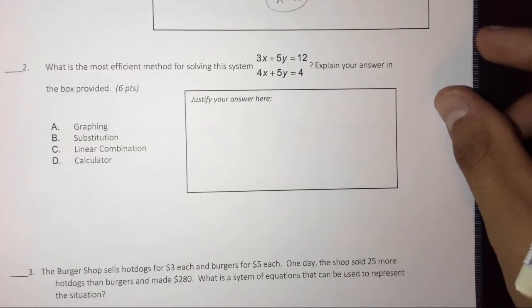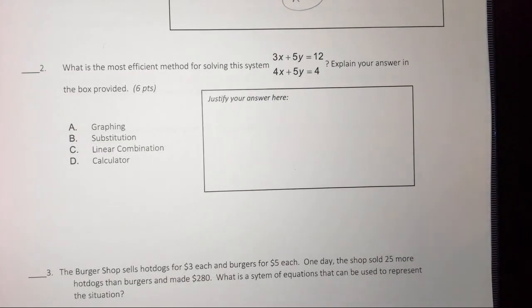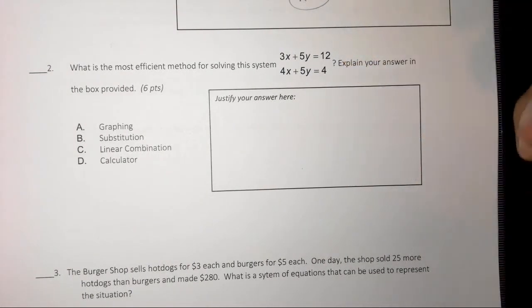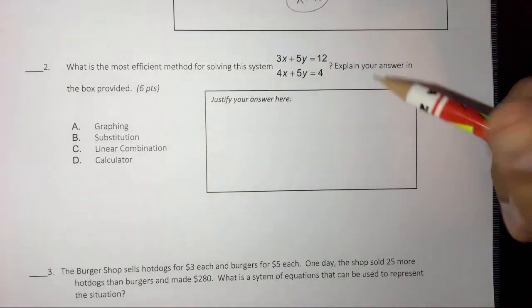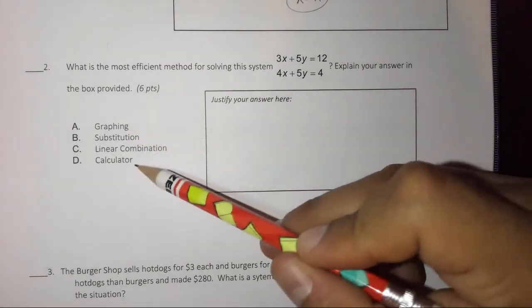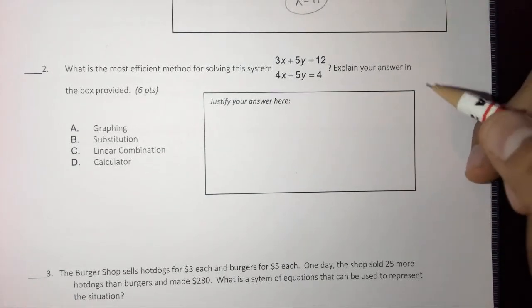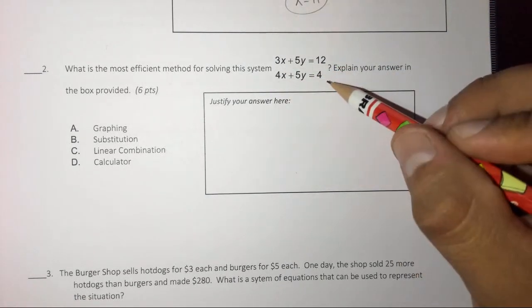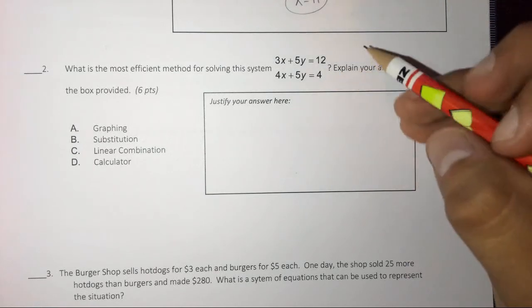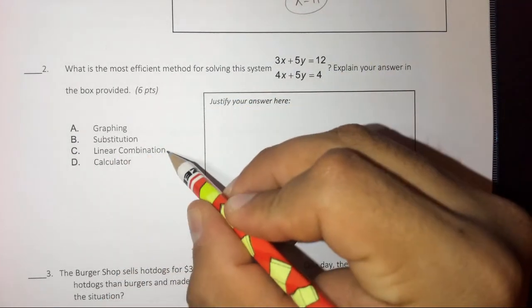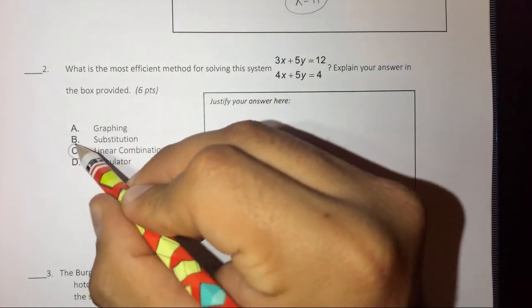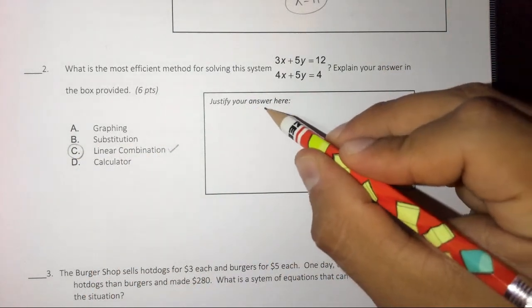Alright, number 2. Number 2 says, what is the most efficient method for solving the system? Explain your answer in the box provided. Really, you can say either one as long as you tell us why you chose that method. Of course, there is one right off the bat. If I just look at these two equations, they're set up for linear combination. So if you circle linear combination, you would say something like, because they're both in standard form.